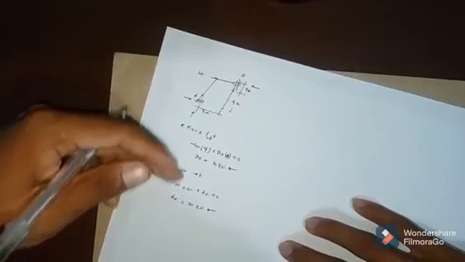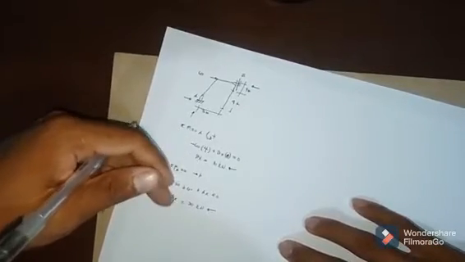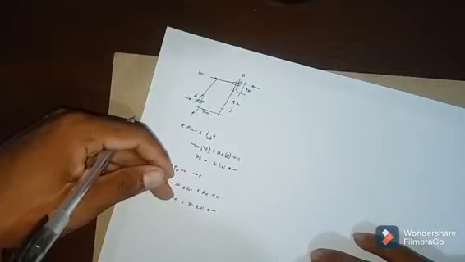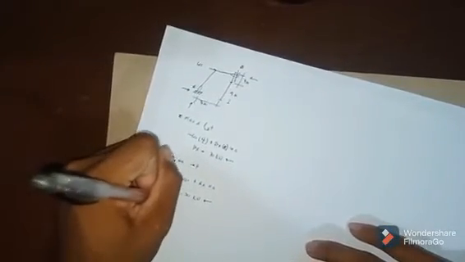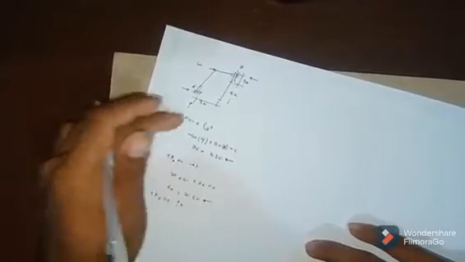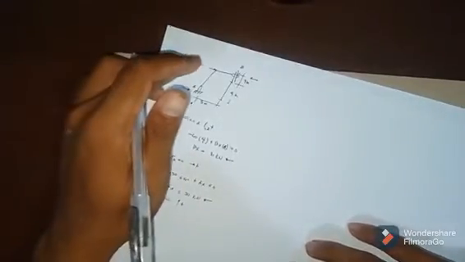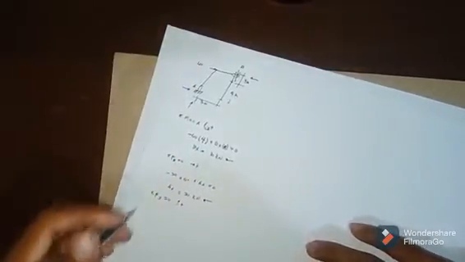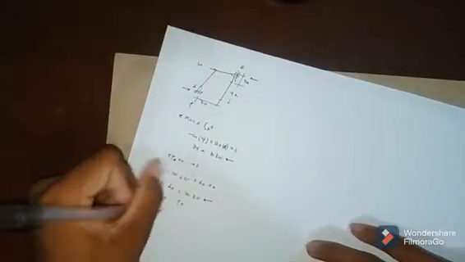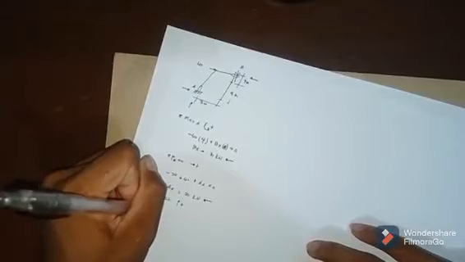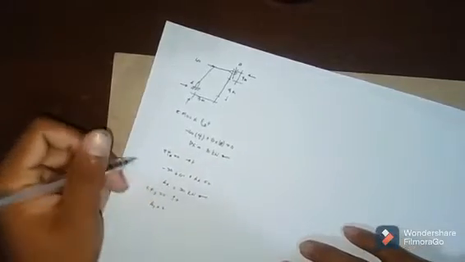So our reactions are 30 to the left for Bx and 30 for the By. And on summation of forces vertical equals 0, upward force is positive, so we know that there are no reactions existing vertically, so we can conclude that Ay is equal to 0.